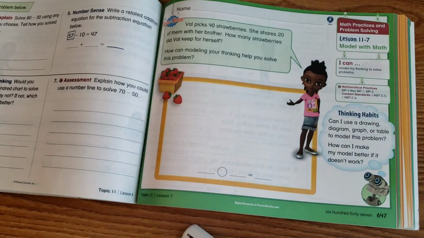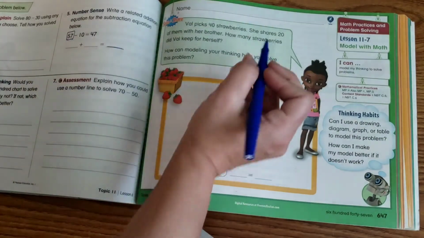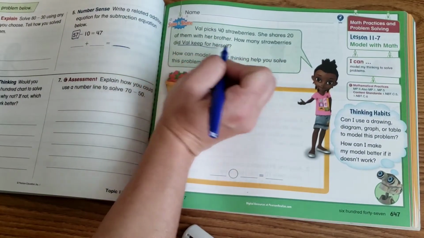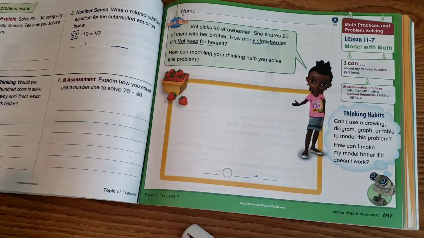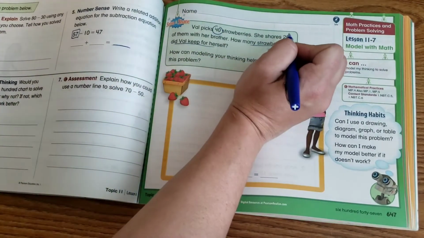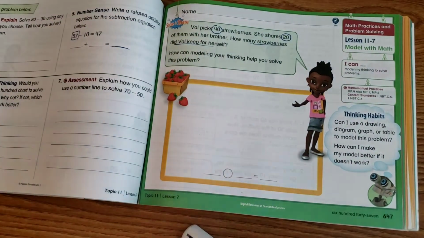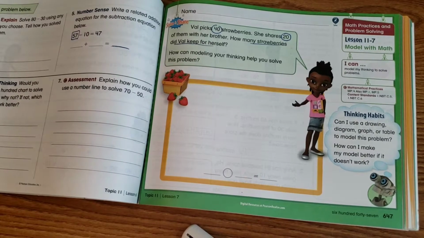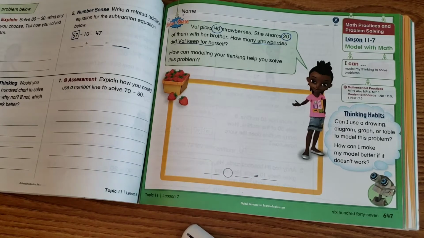So when we look at a word problem, we have to ask ourselves, what do we need to find out? Well, we need to figure out how many she kept for herself, right? And what do we already know? Well, we know she picks 40. We know that she shared 20 of them. So we ask ourselves, what do we need to know, and what do we already know? And then from there, we can put together our equation and solve. We can make a model or draw a picture, right?